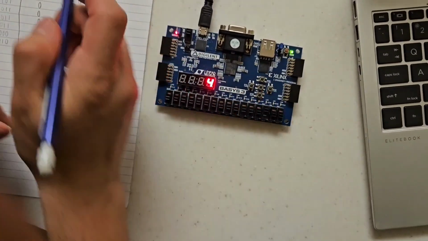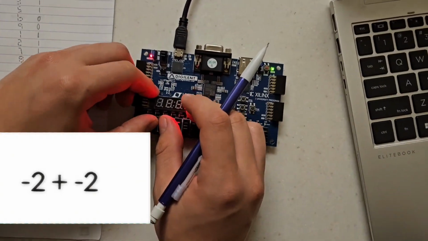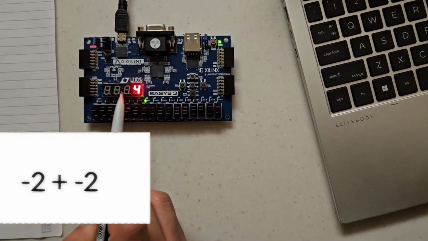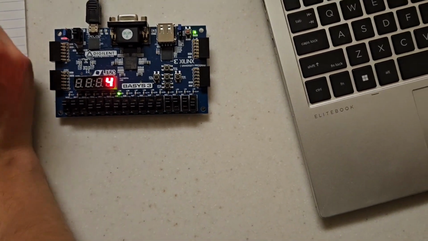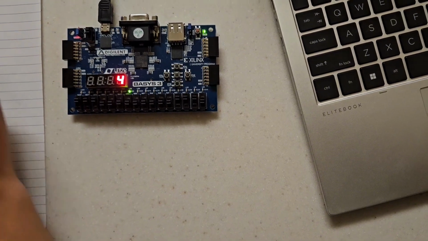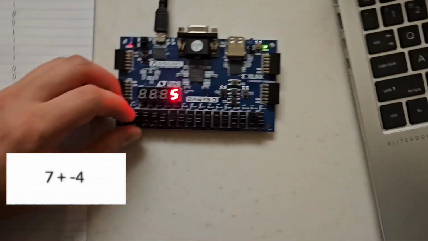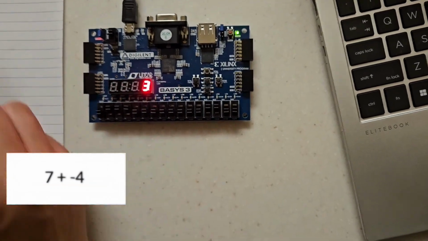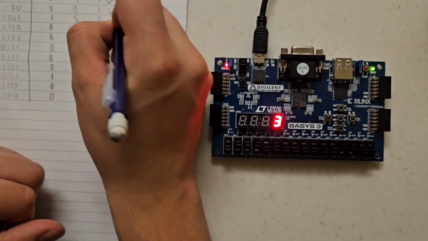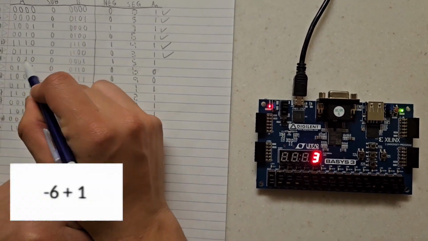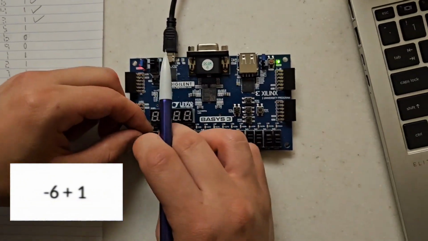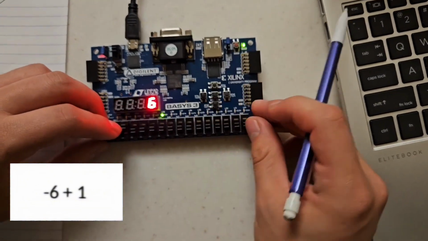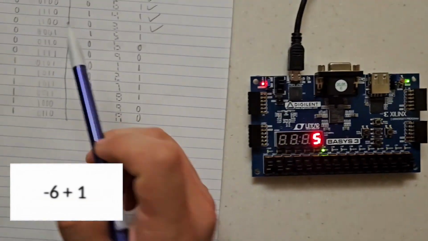All right. Next is these 3 are 1s, and these 3 are also 1s, and that should be -4. That is correct. The next one is these 3 are up, and these 2 are up. That should output a 3 positive. That is correct. The next one is these 2 are up, and this last one is up, and that should output a -5.